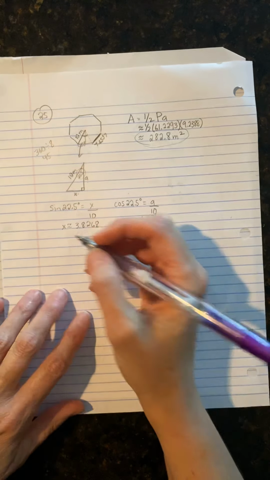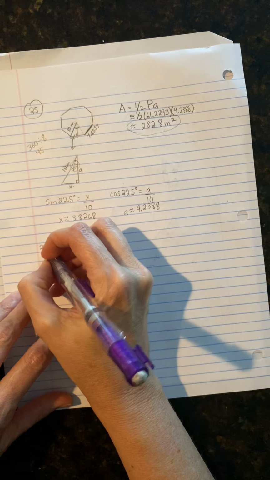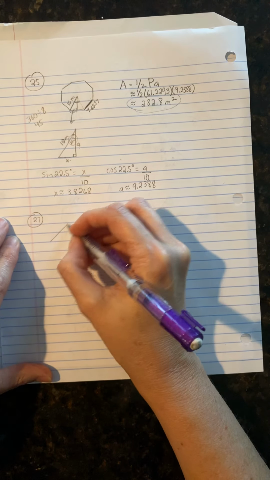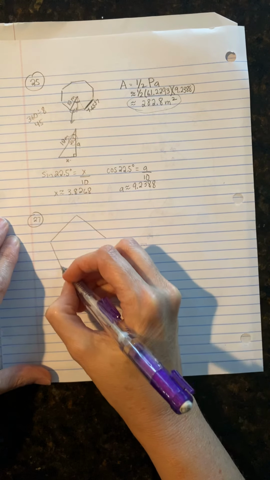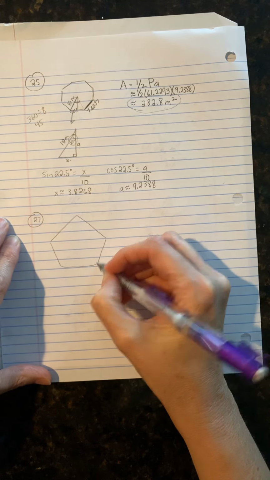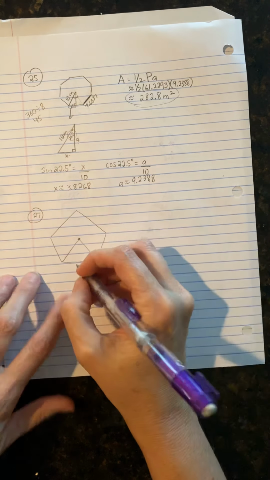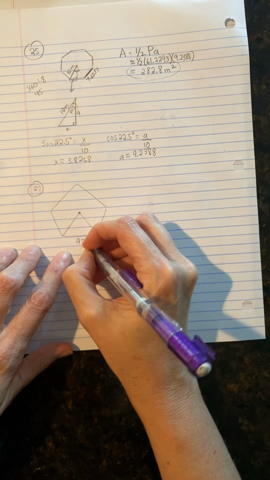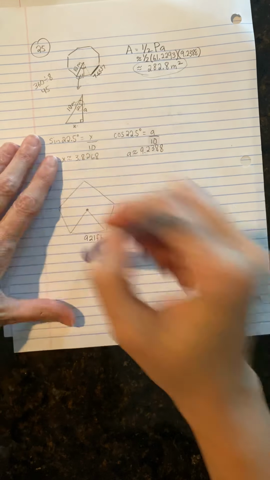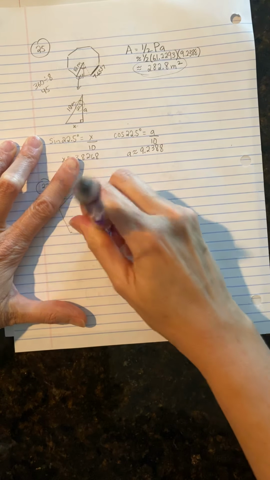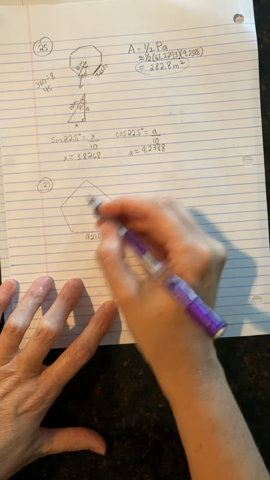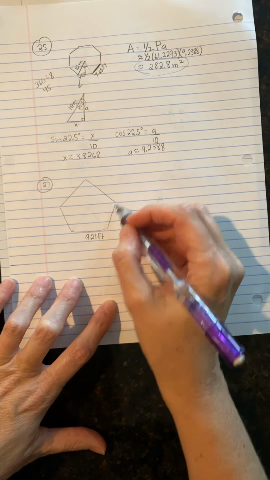And then the last one, number 27, is the word problem about the Pentagon. So it says in Washington, D.C., the Pentagon has a side that's 921 feet. Okay, so this is the problem. They want this area, the area covered by the Pentagon.